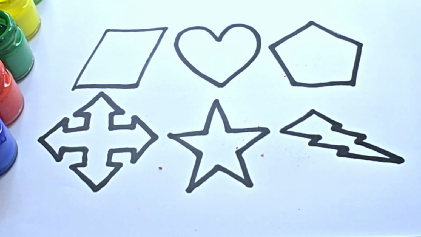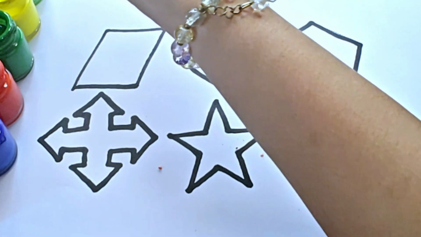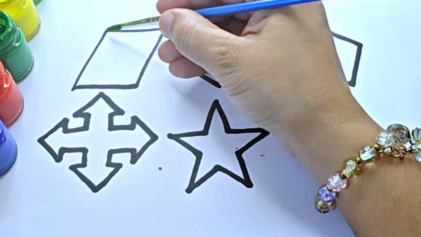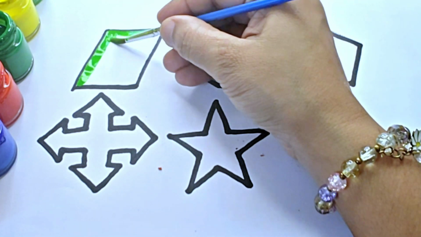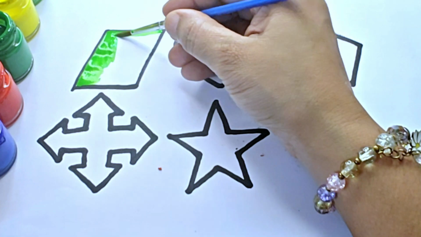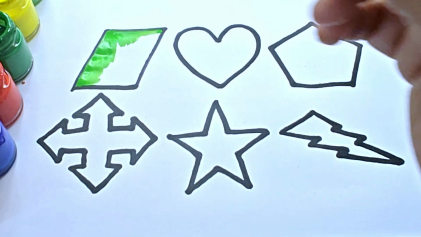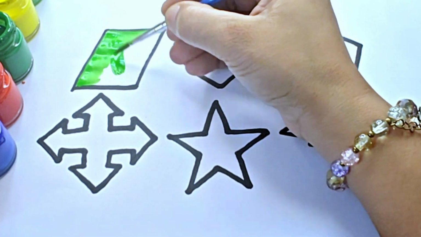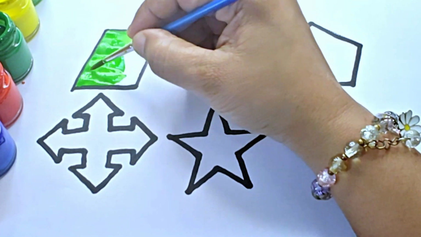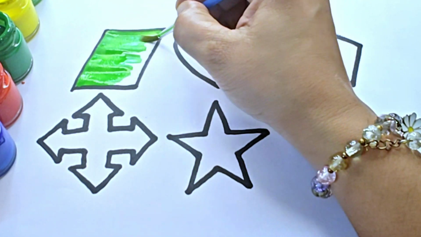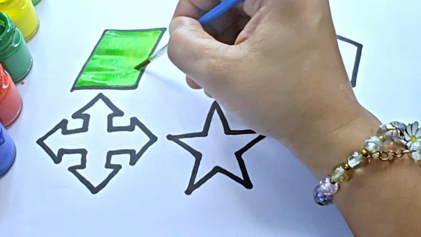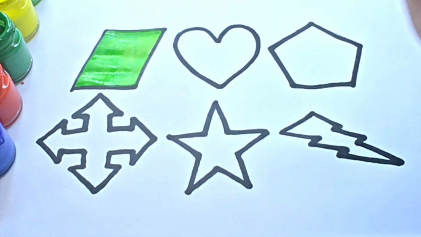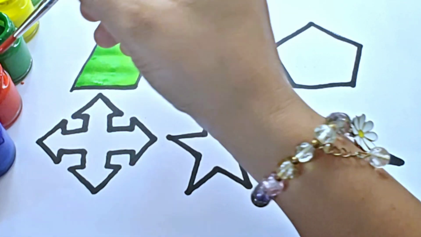Now let us color the shapes. It is light green color. It is parallelogram. Red color.